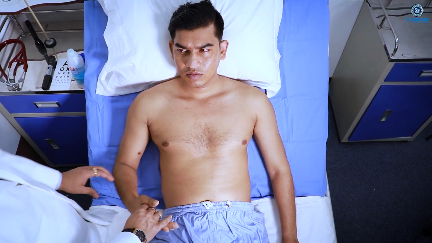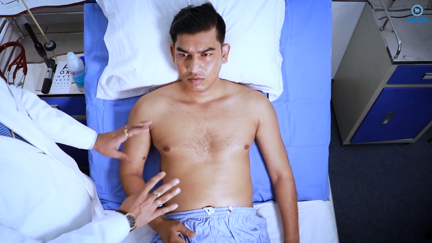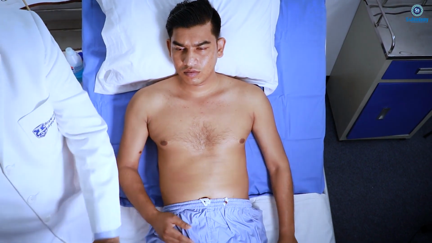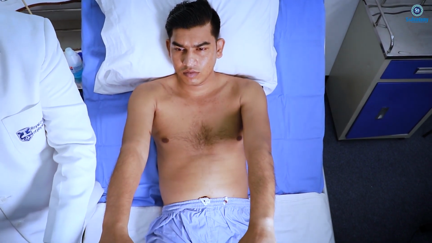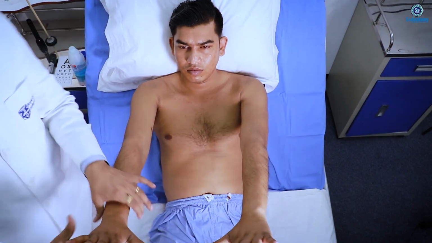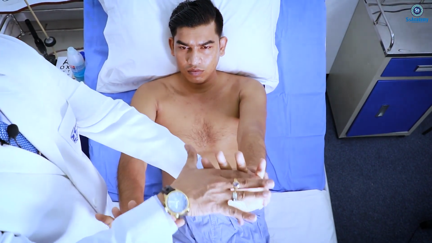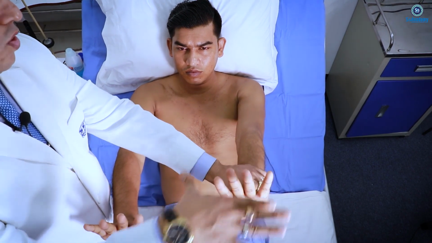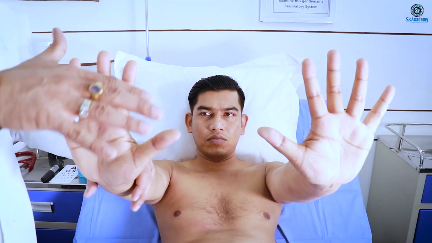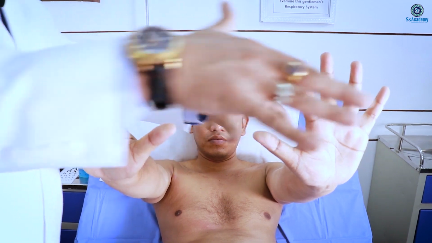Immediately after that, the respiratory rate, my dear, is a must in your respiratory examination. You need to tell him, sir, spread your fingers, and cock up your wrist back, like this. And hold it like this here. So you need to hold your hands and put the hands back to see the flaps.